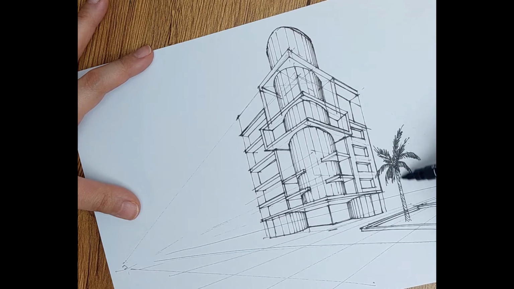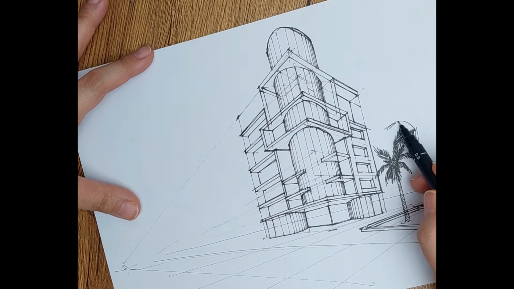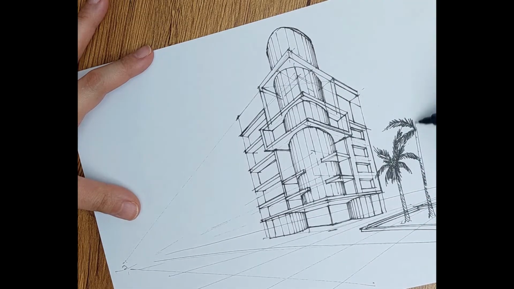Now let's add some vegetation. A palm tree here. It's really easy to draw and very attractive.